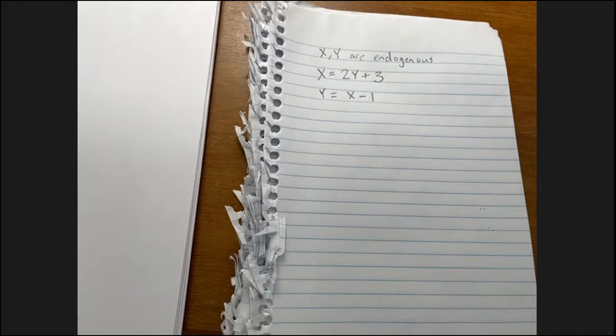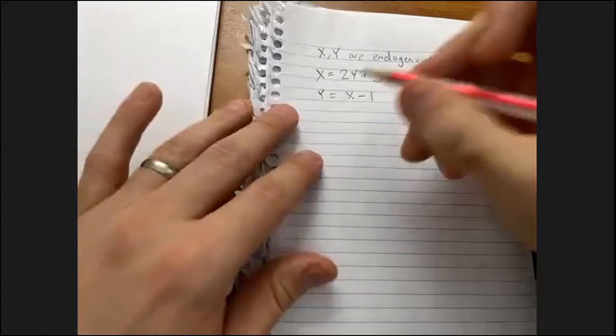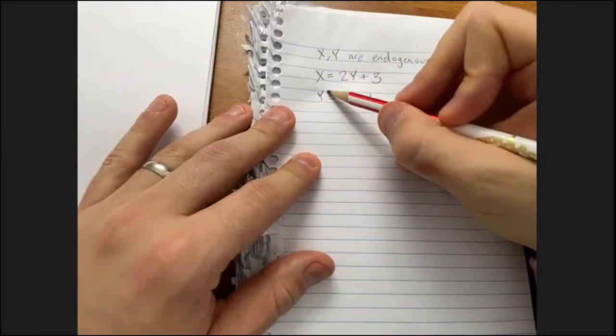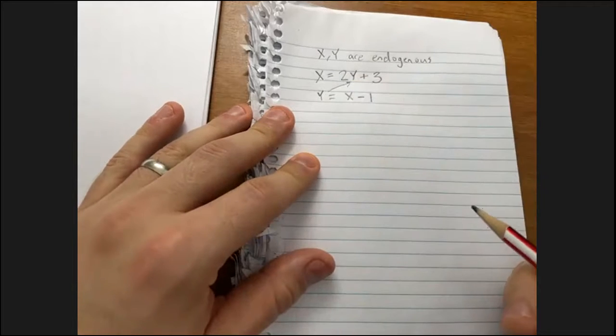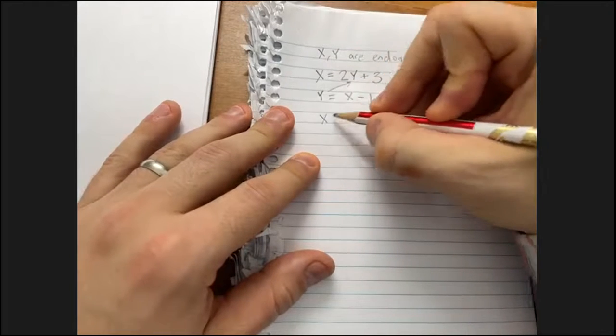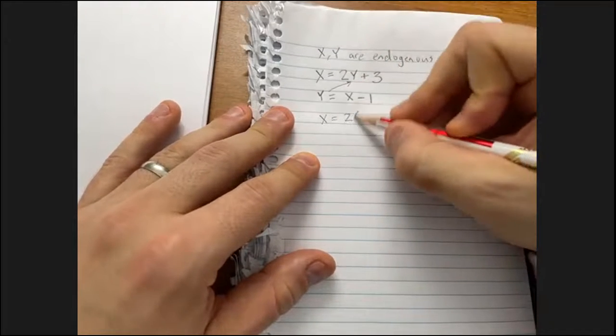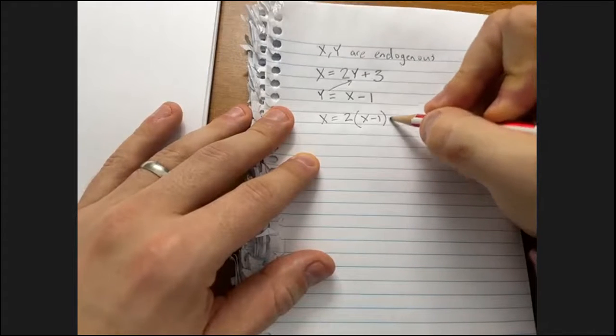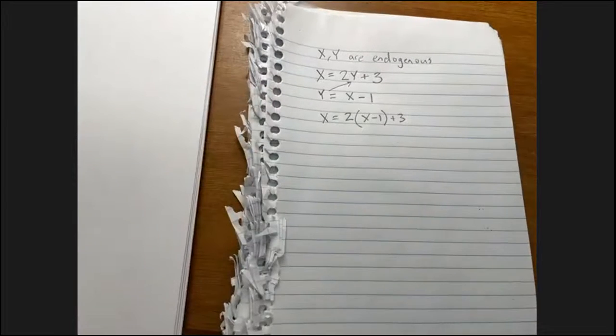How would you go about doing this? I recommend using substitution. It's so easy, so simple. You've probably done it in high school many, many times. How do you substitute this in here? I should take what I found for y and substitute it into there, right? So instead of x equals 2y plus 3, I have x equals 2 times y plus 3. Well, what is y? y is x minus 1, so x equals 2(x minus 1) plus 3. You see how that's what I mean when I say substitution. What you're doing is substituting and eliminating y. This is the simplest method for solving a model.